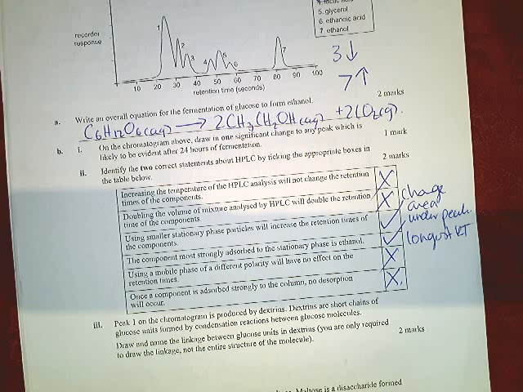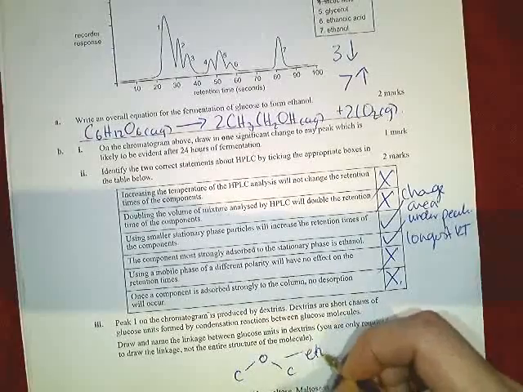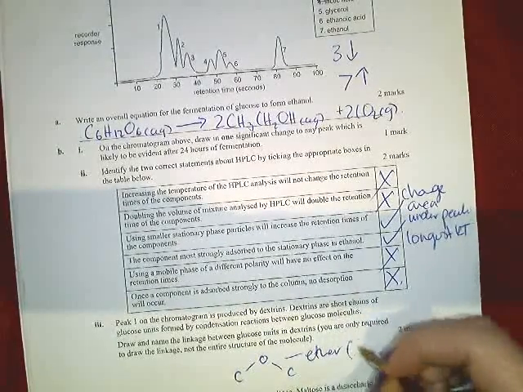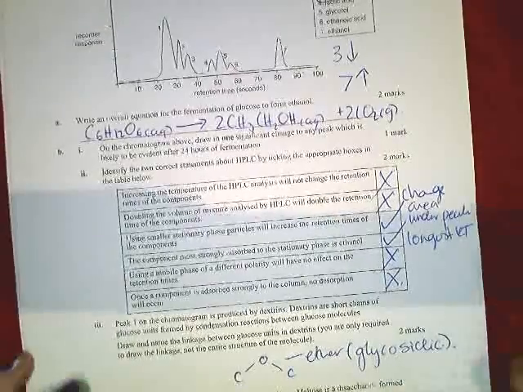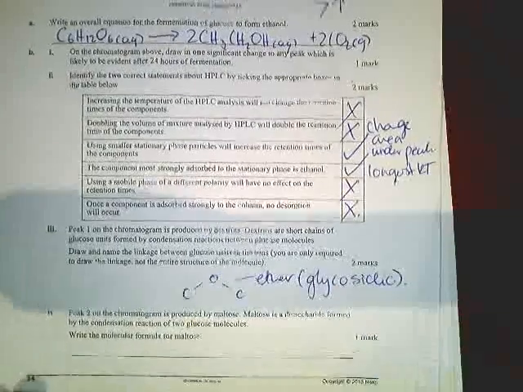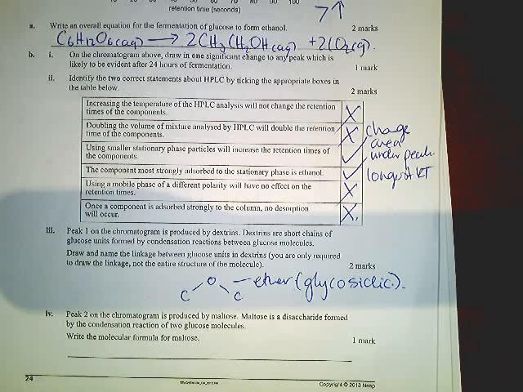Dextrins are a short chain of glucose. Draw and name a linkage between glucose units. Ether. And in other words, glycosidic, because in this example it's between 2 glucose molecules. Remember that you can only call it glycosidic if it's between 2 monomers of carbohydrates.